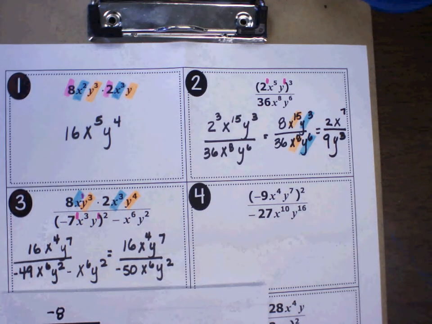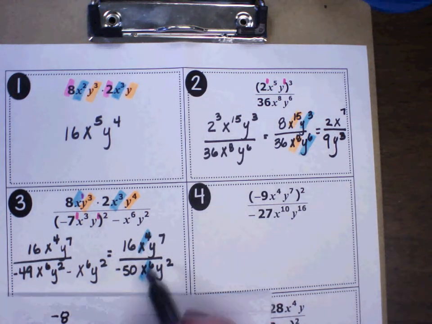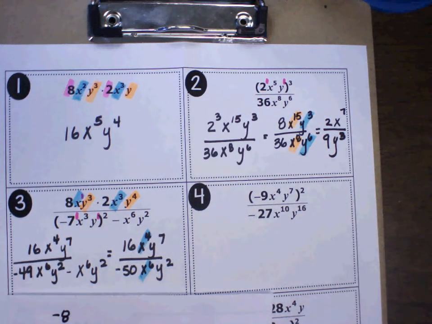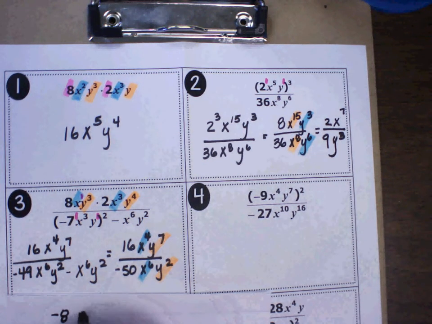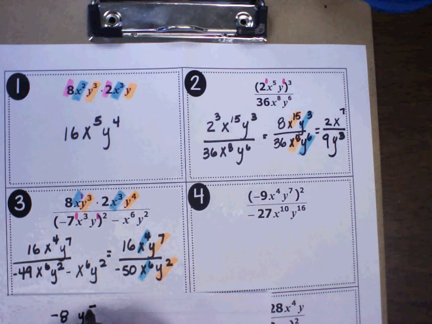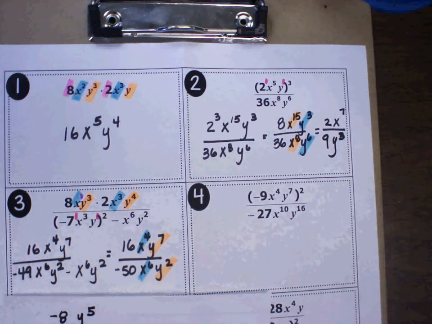All right. We can subtract here, right, babies? So 6 minus 4 would be 2. And then we can subtract here. And 7 minus 2 would be 5. I just gave you the answer.